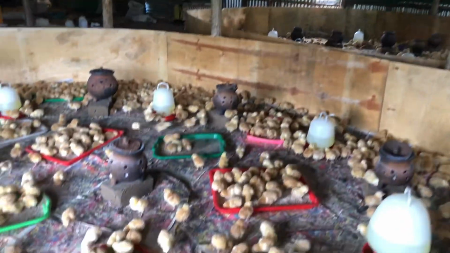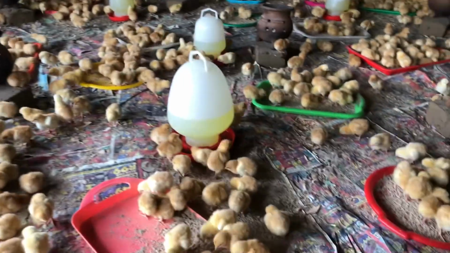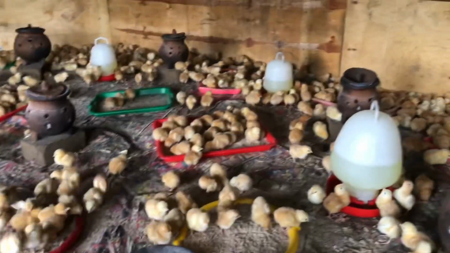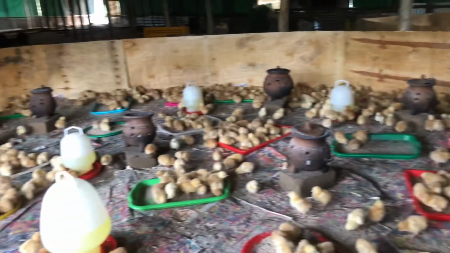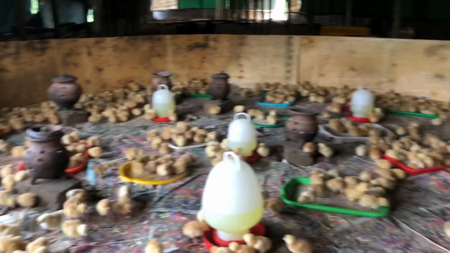So after you have done that, you have kept your chicks in the brooder, then you have kept these feeders. As you can see, my chicks are really enjoying. So this is how it is done. If it is kept in this way, your chicks will know what feed is and they will start to eat the feed. And this will help them not try to eat their own poop. This is just one thing that you really have to know when you're keeping chicks.